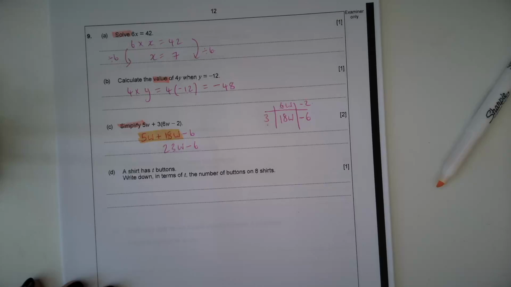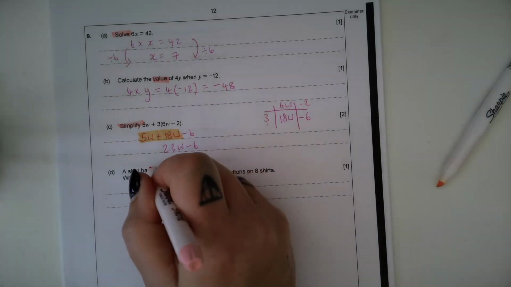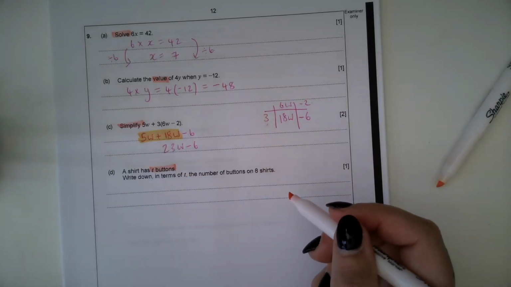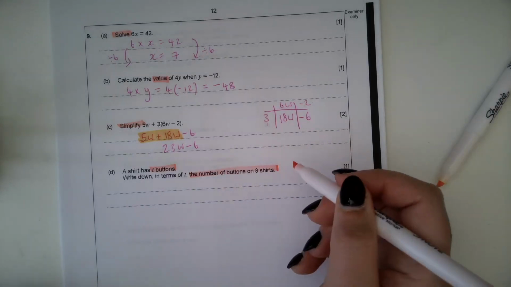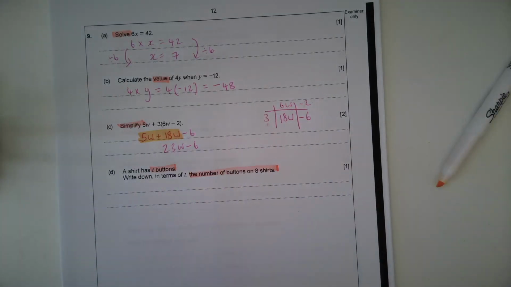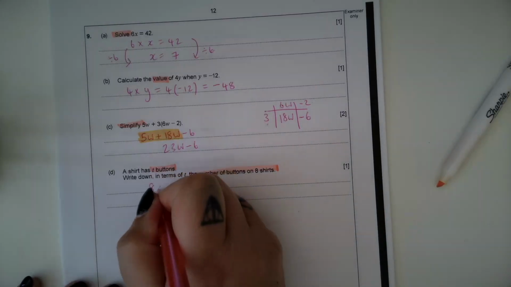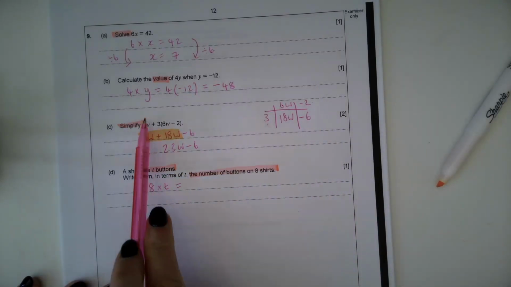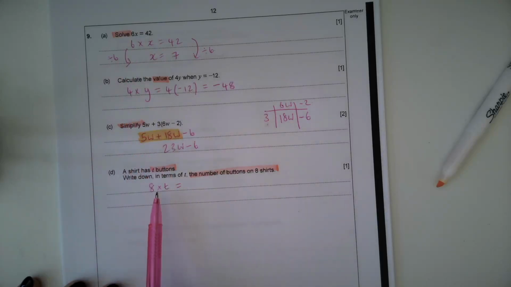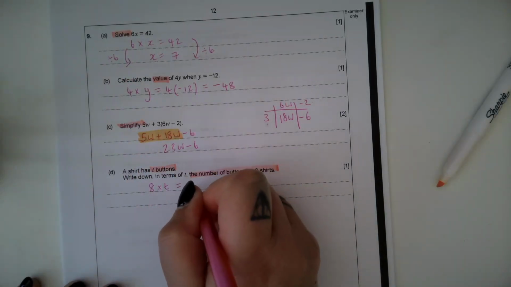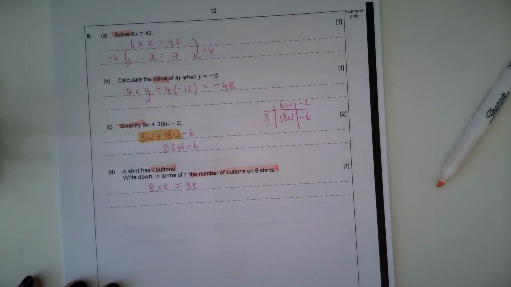D. A shirt has T buttons. Write down in terms of T the number of buttons on 8 shirts. So if there are T buttons on one shirt, the number of buttons on 8 shirts would be 8 times T. However, we'll know from looking at the previous questions, we don't need to write the multiplication symbol here. We can just write 8T as an expression for the number of buttons on 8 shirts.